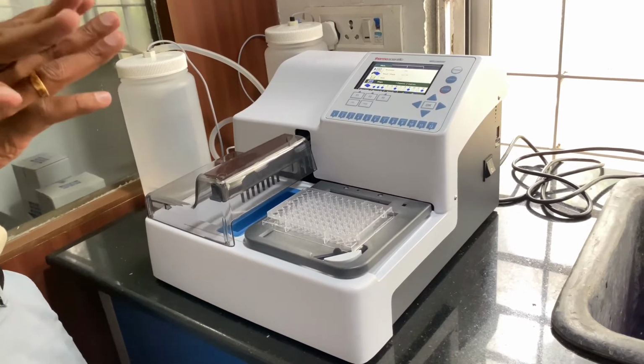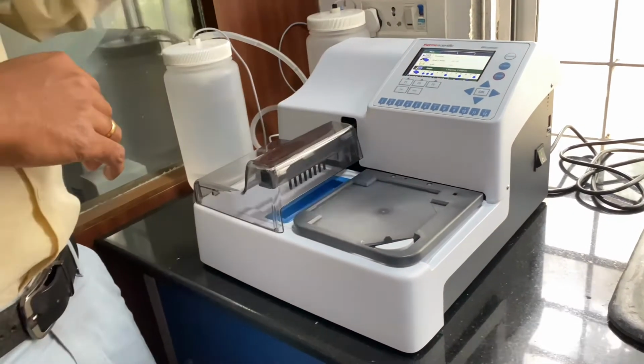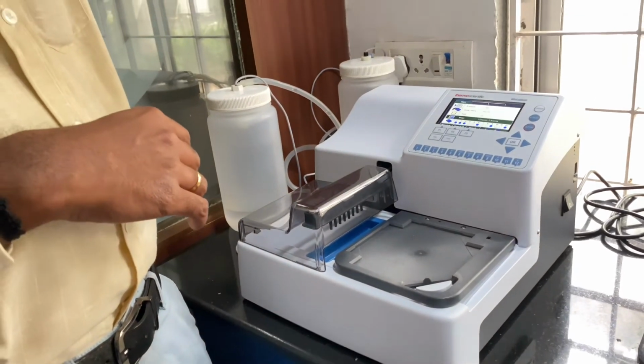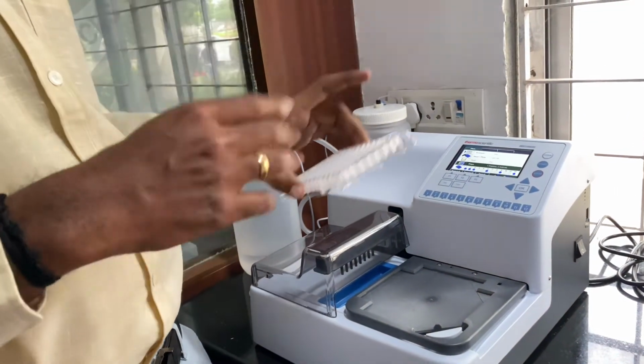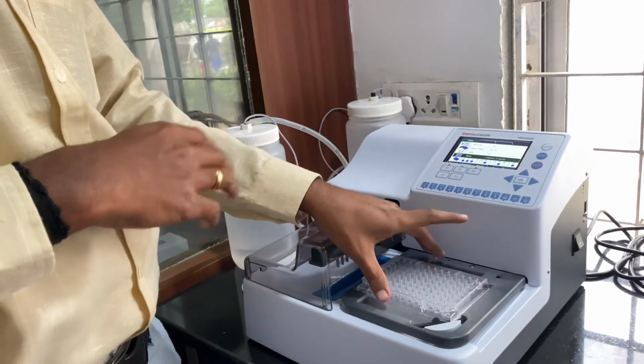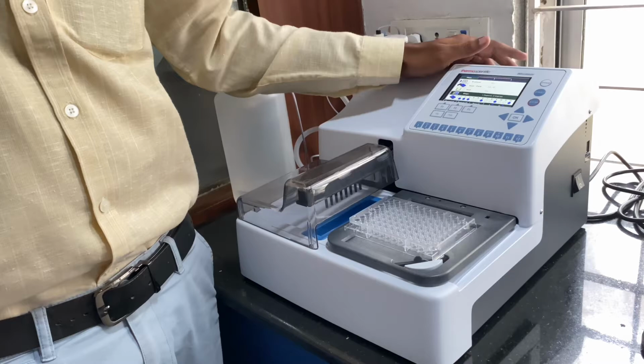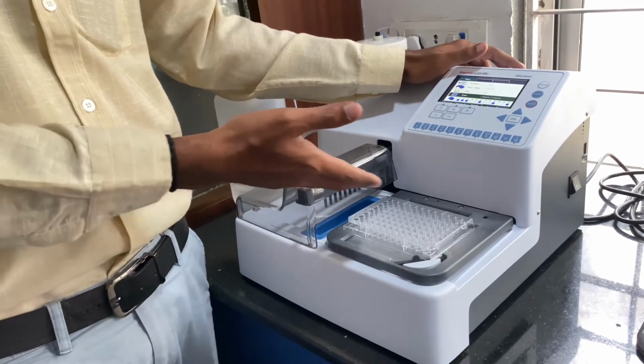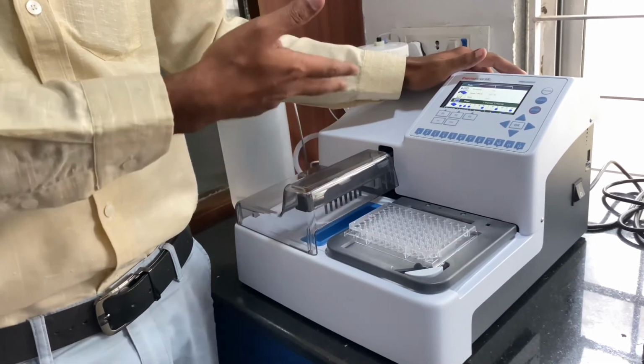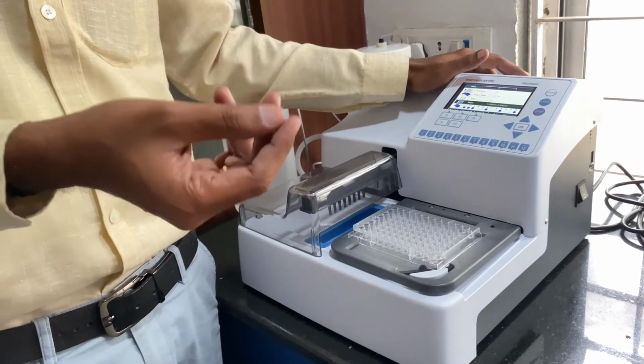Okay, once it is completed, you can check the plate. If there is anything in the wells, there is nothing. So like this, simple handling. For completion, how much time? For this, it depends on the number of steps. Now we have done a 96 well plate, 2 steps. It hardly took 2 to 3 minutes.